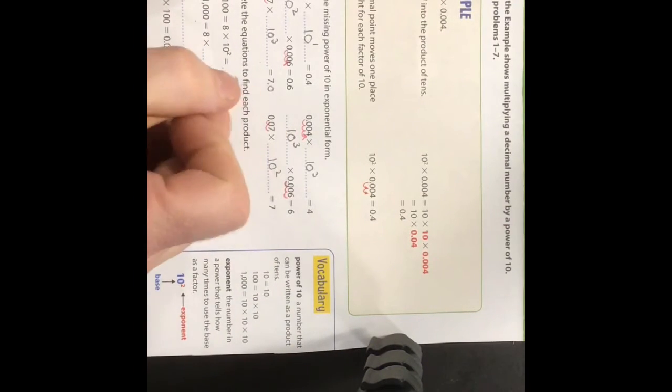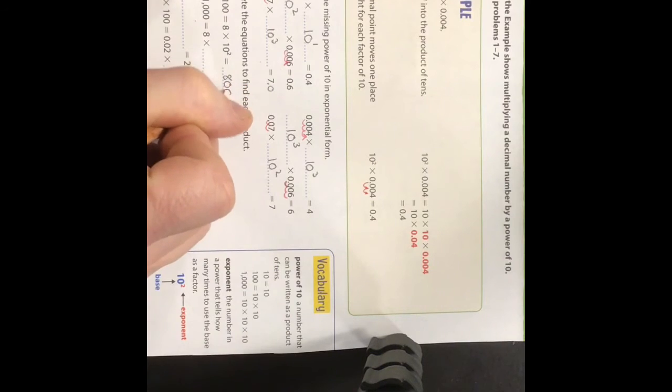Okay, complete the equations. Let's move this up just a little bit more. Complete the equations to find each product. Okay, here, I'm still moving this around. All right, so 8 times 100 equals 8 times 10 squared. So really what they're saying is, what's 8 times 100? Oh, it just equals 800. How about this one? 8 times 1,000 equals 8 times, 1,000 would be 10 cubed, equals 8 times 1,000 is 8,000.